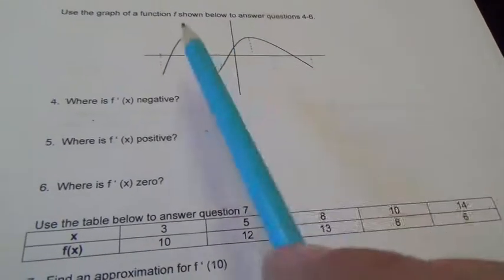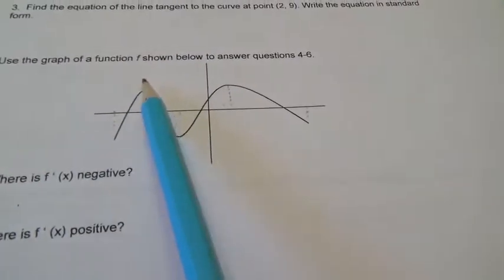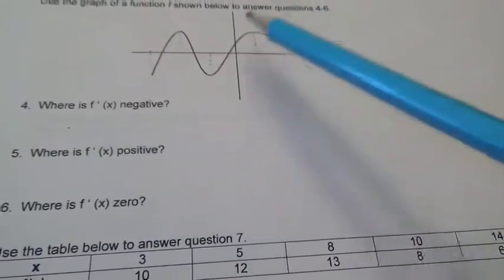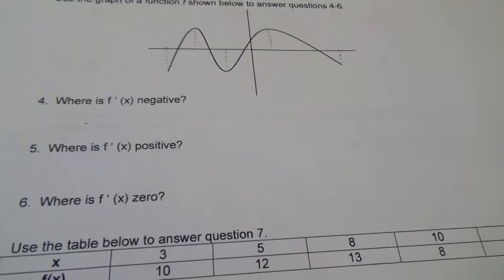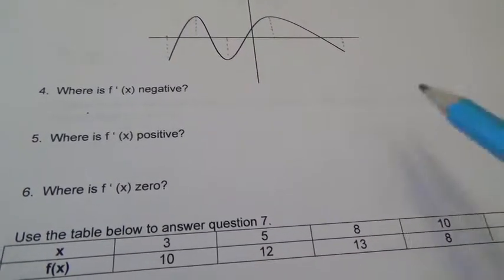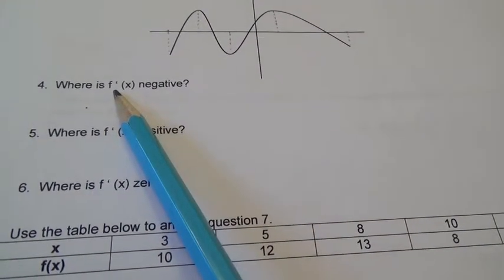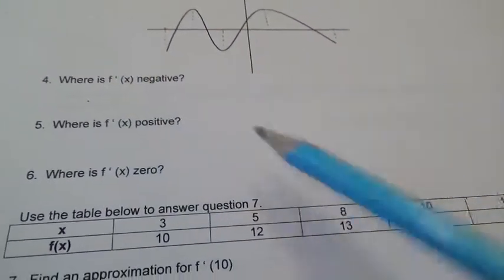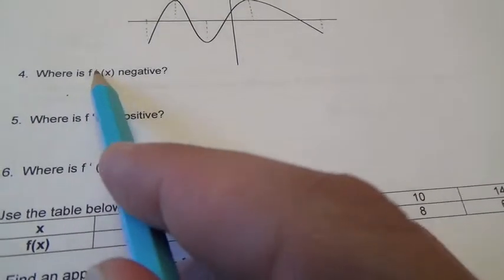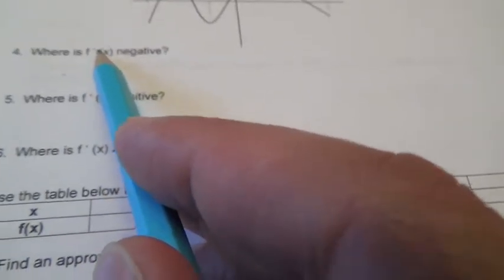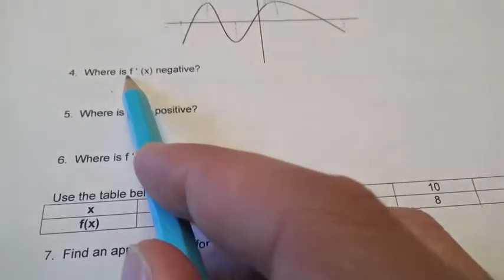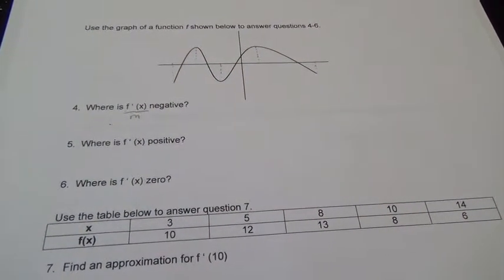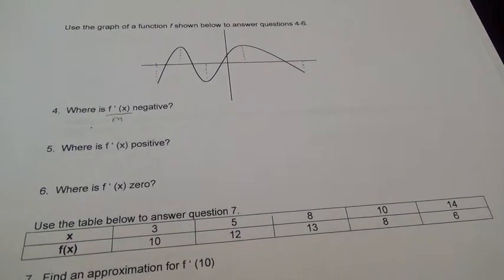So what this is saying is use the graph of the function shown below to answer 4 through 6. If you look at 4 through 6, we're going to use this graph to answer those 3. Hopefully from the video that you watched last week, we have equated the idea of this f prime of x, that's one of the notations for a derivative, that this means slope. It's kind of a fancy way of saying the slope formula. That's what a derivative means.